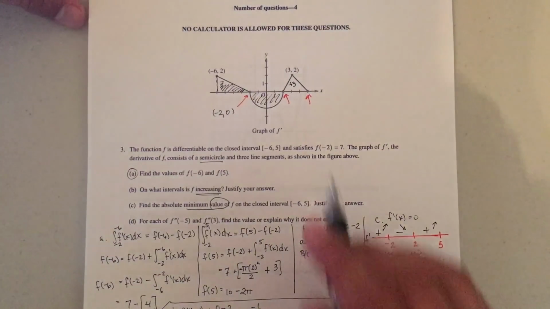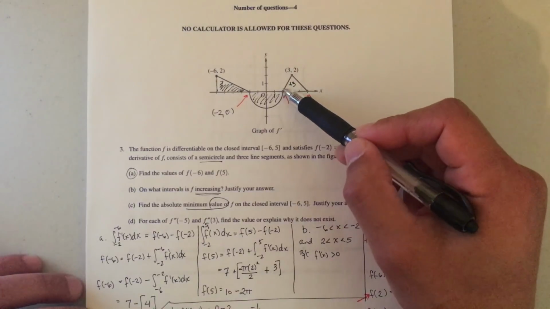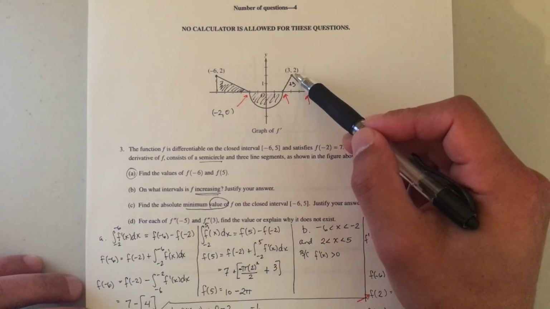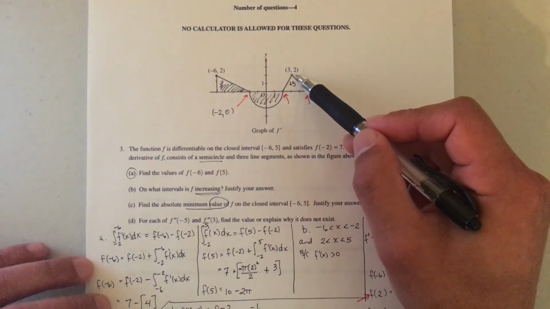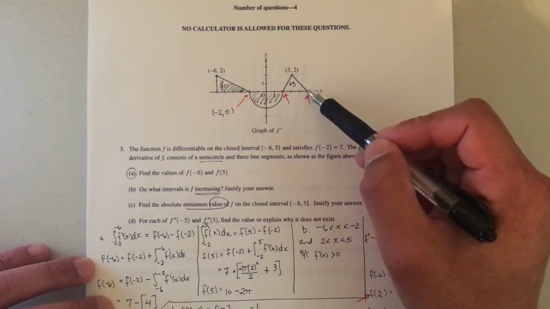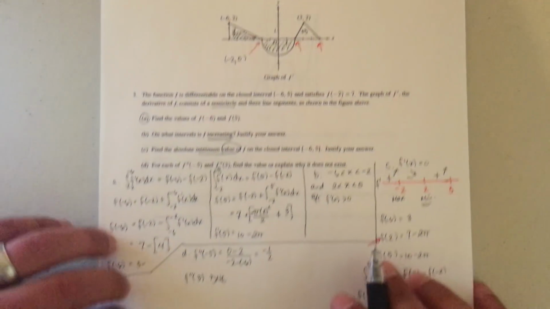Why doesn't it exist? Okay, now the real reason is because the limit from the left of f prime of x does not equal the limit from the right. Remember, that's a fundamental definition of the derivative. The limit from the left has to equal the limit from the right. Same thing when we're talking about differentiability. So how would you write that?